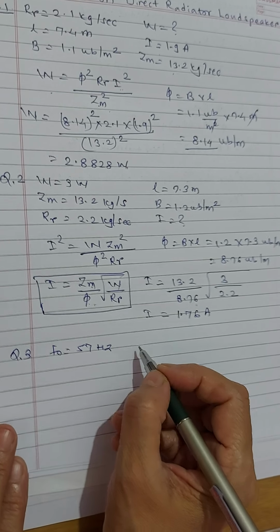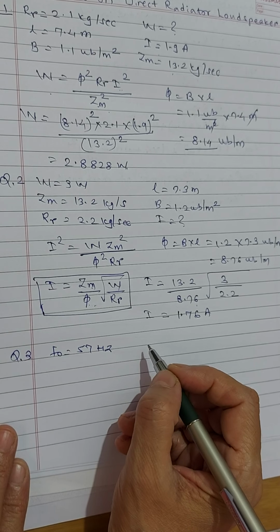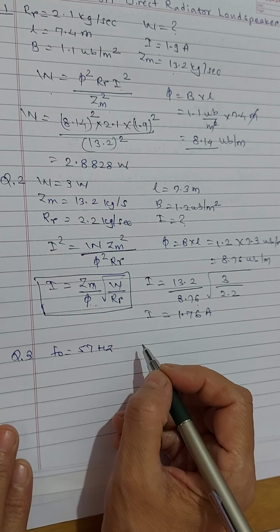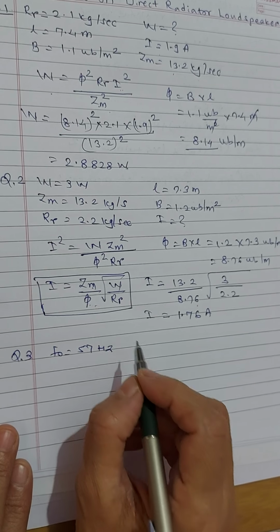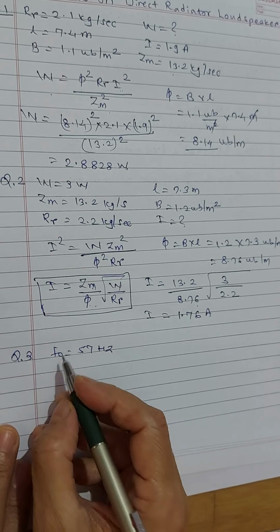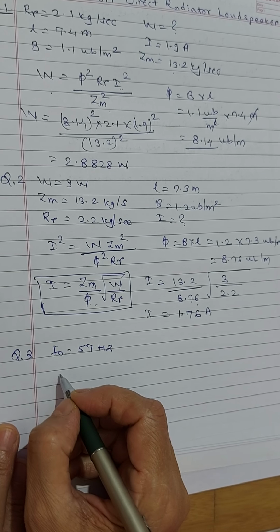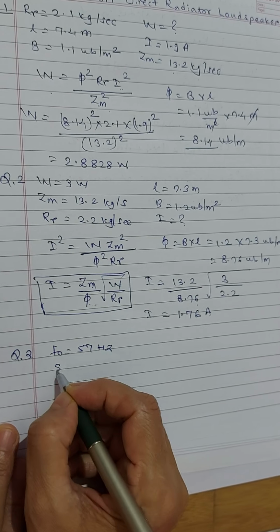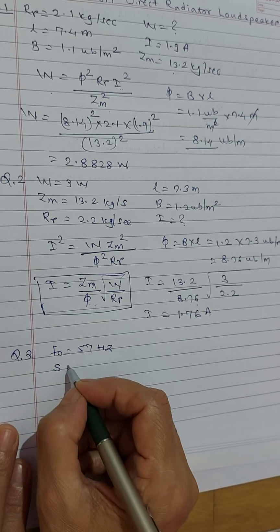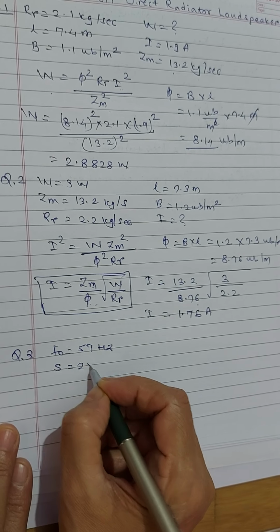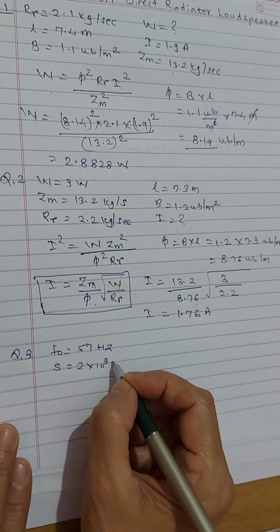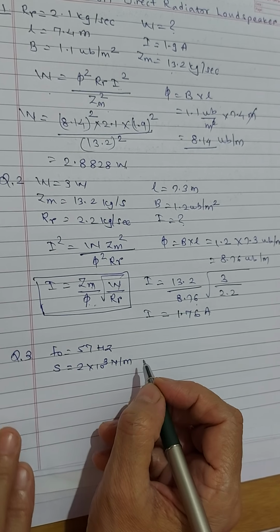The stiffness of the cone system, till now I have not spoken, but as we have already used this word stiffness in microphone, I assume that you are aware of it. So stiffness over here is S, where we have used S in the formula. So S is 2 into 10 to the power 3 Newton per meter.